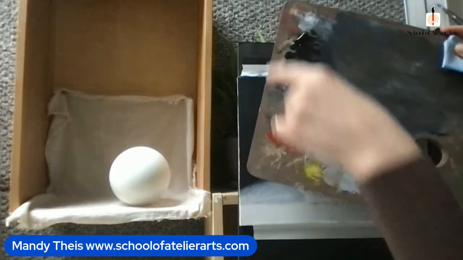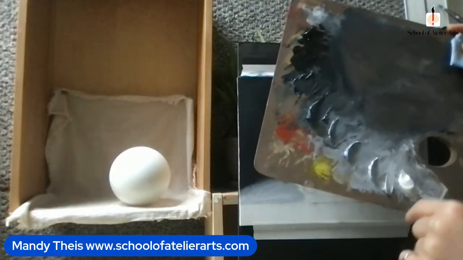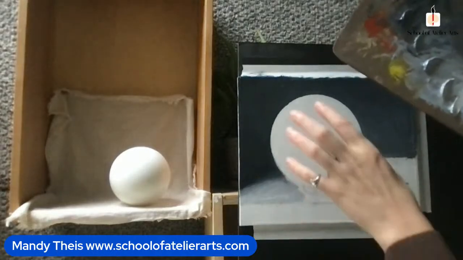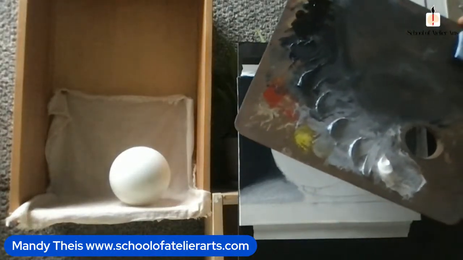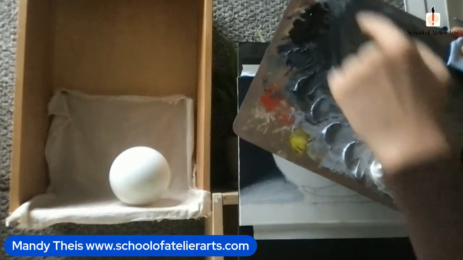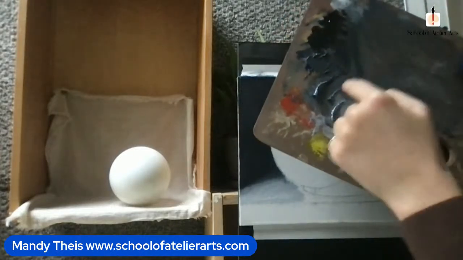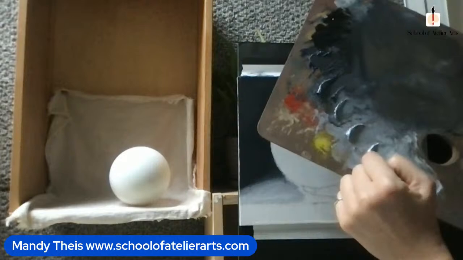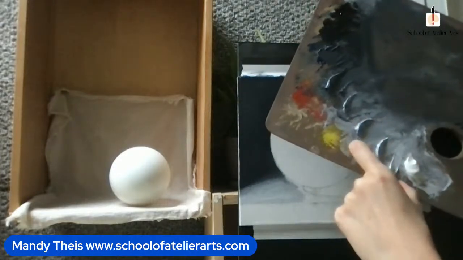This time I mixed out a 9-step scale just because we're going to start getting into some more nuanced things. When I first mixed it, I only mixed a 5-step scale. When you're mixing, you have your white, your black. You want to find the halfway point, and then the halfway point between your halfway.